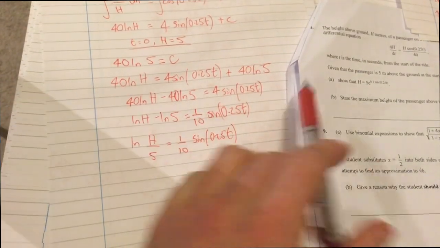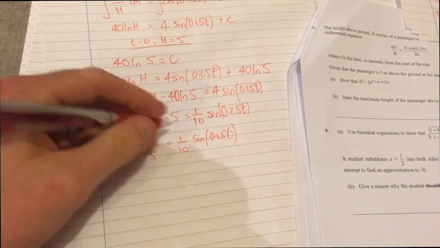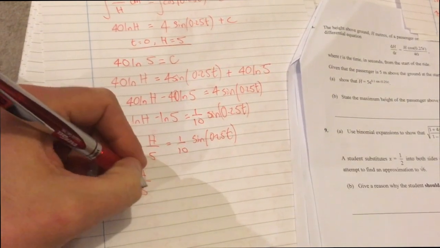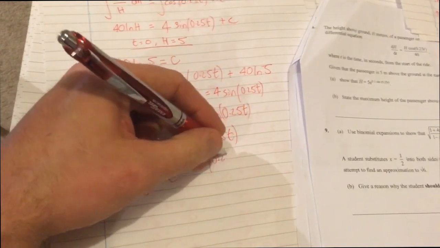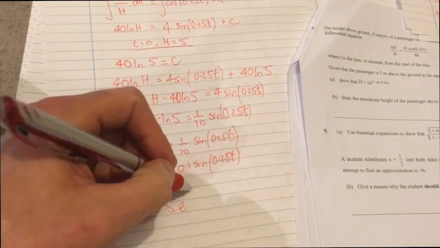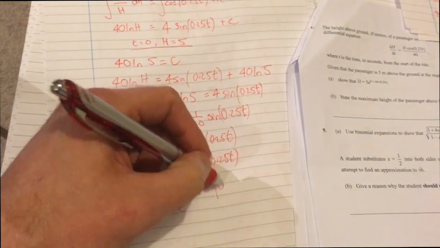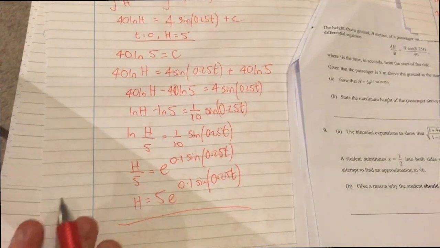Call that 0.1 because that's what they've done in the question. And we're going to e both sides. So h over 5 equals e to the 0.1 sine of 0.25t. Times by 5, h is 5 e to the 0.1 sine of 0.25t. Cool, so we've shown it.